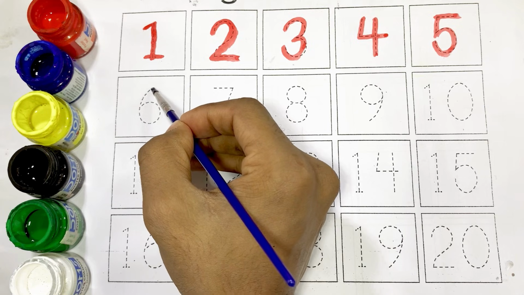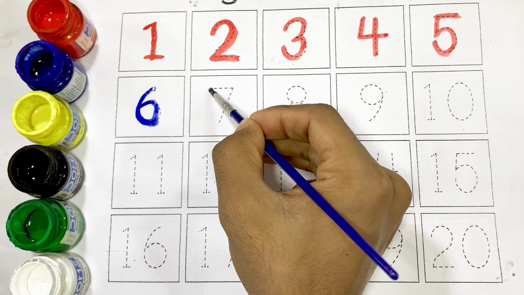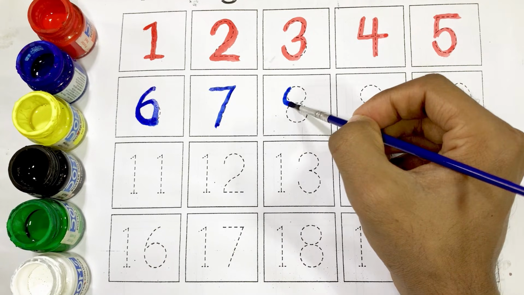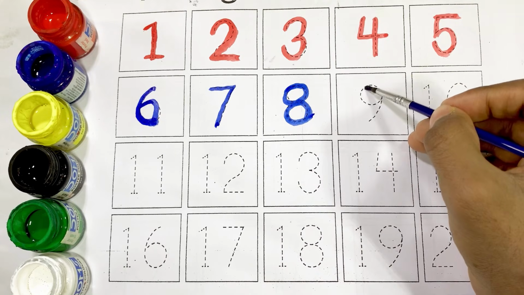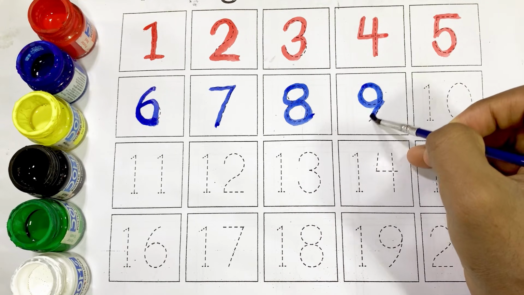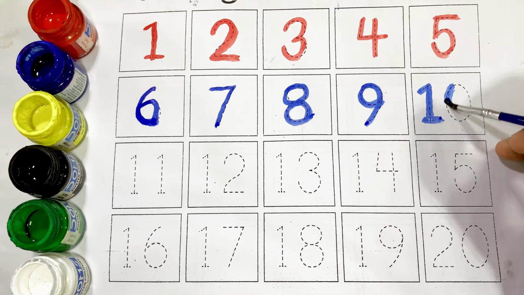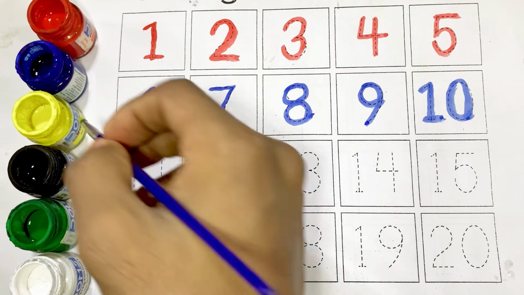This is 6. This is 7. This is 8. This is 9. This is 10. Next is 11. Draw the number 11 and use yellow color.